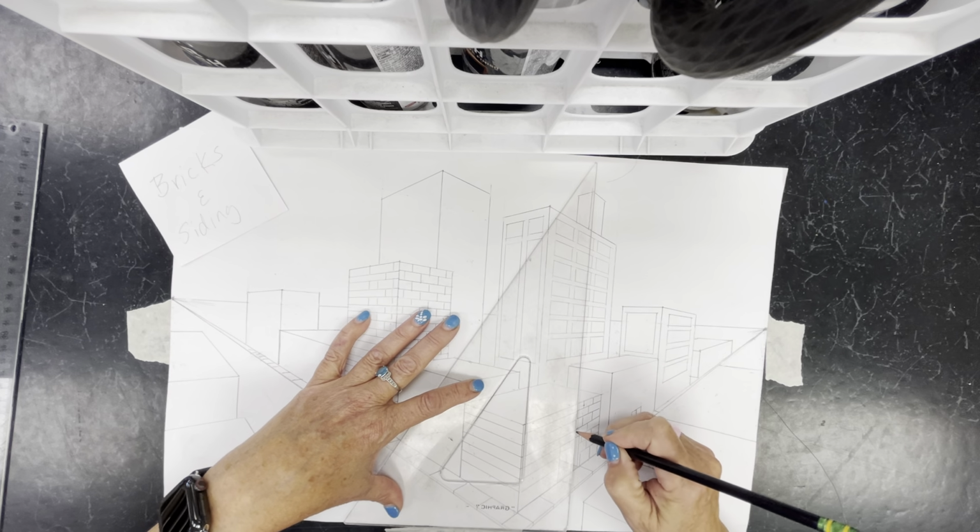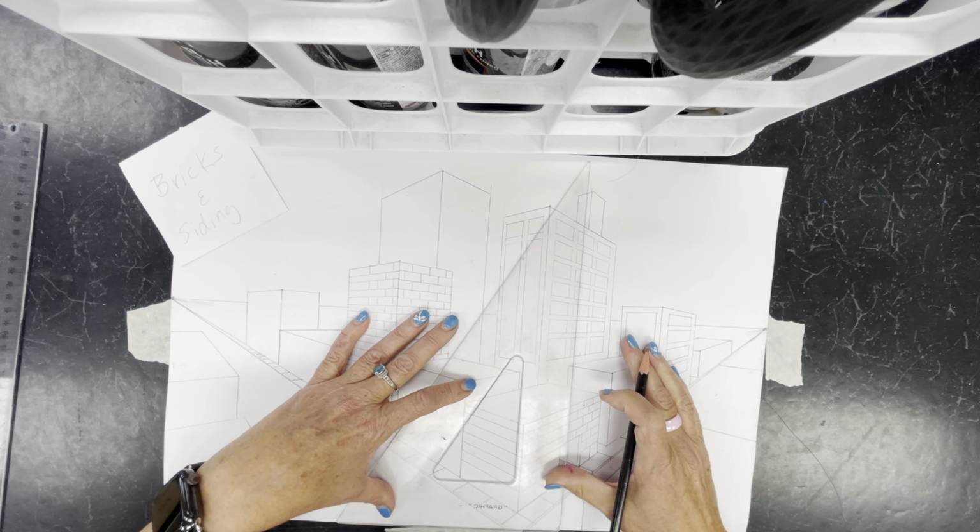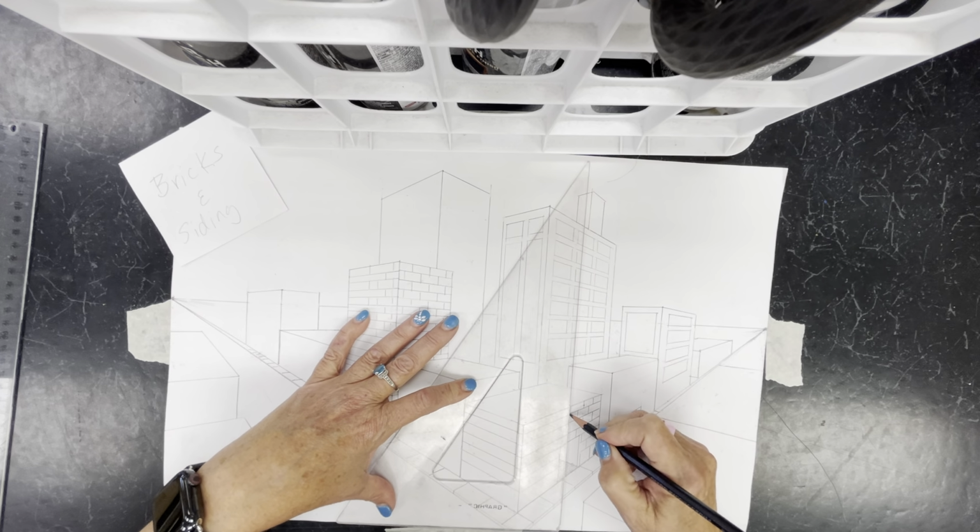Then making sure I'm still even. Now I'm going back to 2 and the 4. I don't have to do that because that's my door. Then I'm gonna go back to the 1 and the 3.